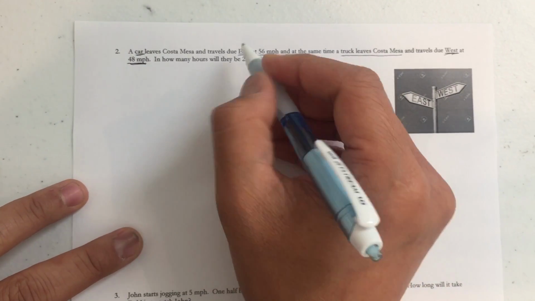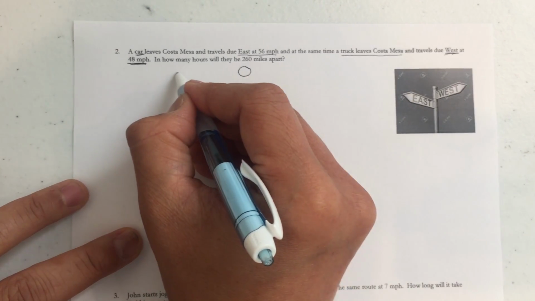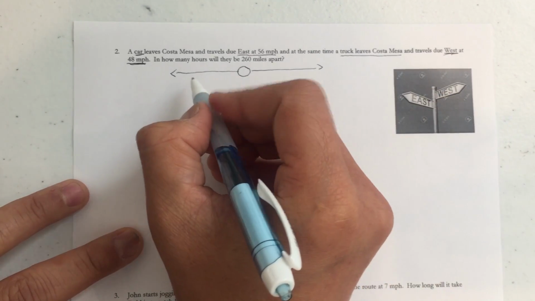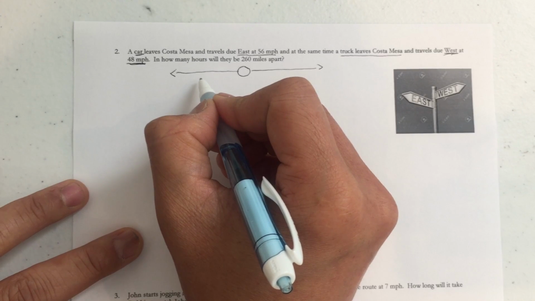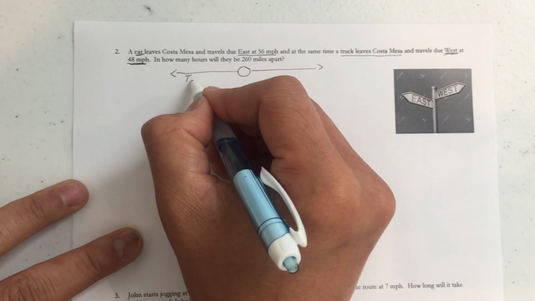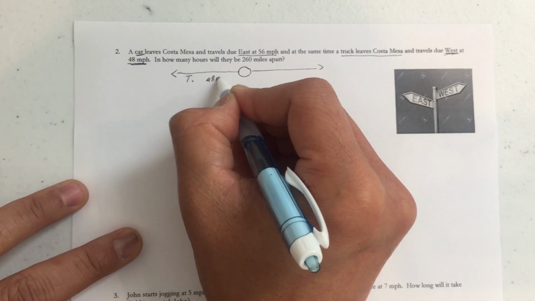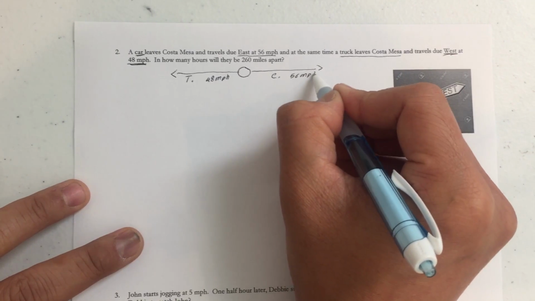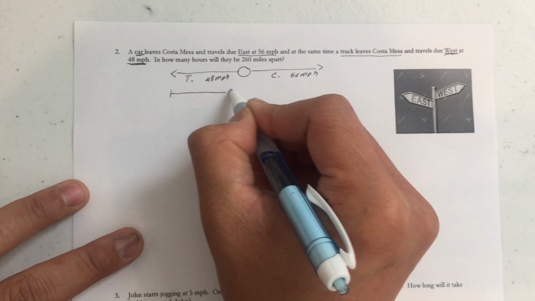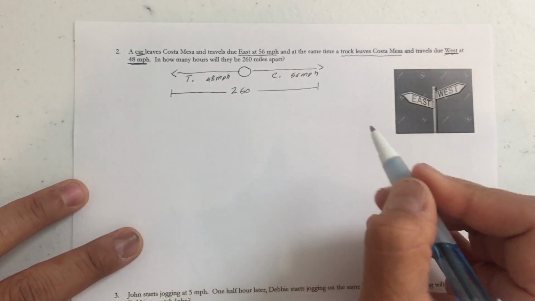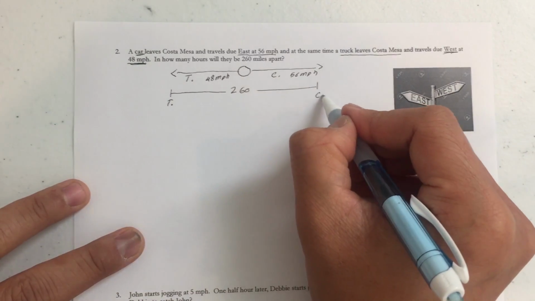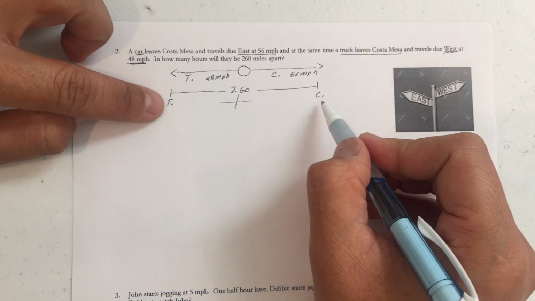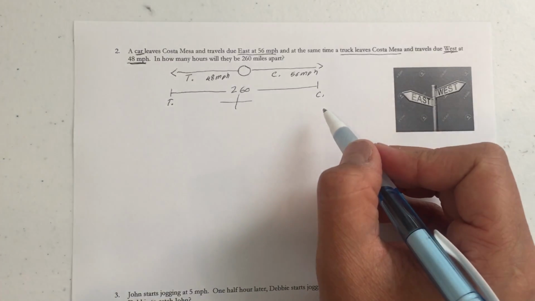So let's begin by constructing just a simple sketch to know what we're working with here. So one vehicle travels west, the other vehicle travels east. The one that's traveling west is the truck. So the truck is traveling west at 48 miles an hour. The car is traveling east at 56 miles an hour. And we want to know when the two vehicles will be 260 miles apart. So the truck is going to be here somewhere. The car is going to be here somewhere. We want to add the distances together, and then we want to see when they'll be 260 miles apart. That's the intuition that we're working with, okay?